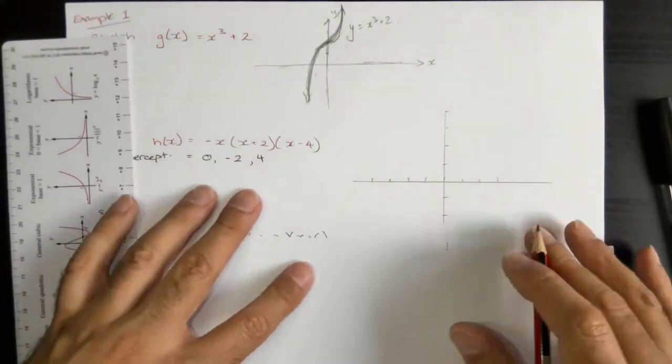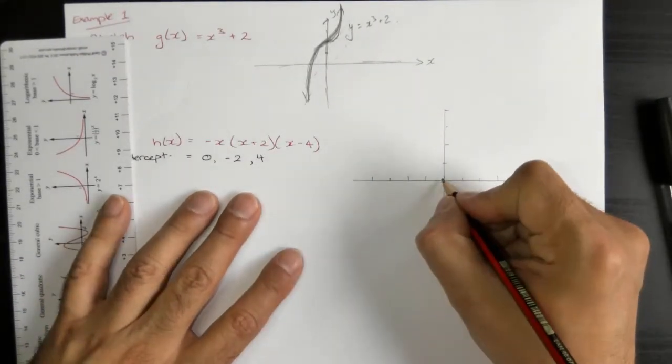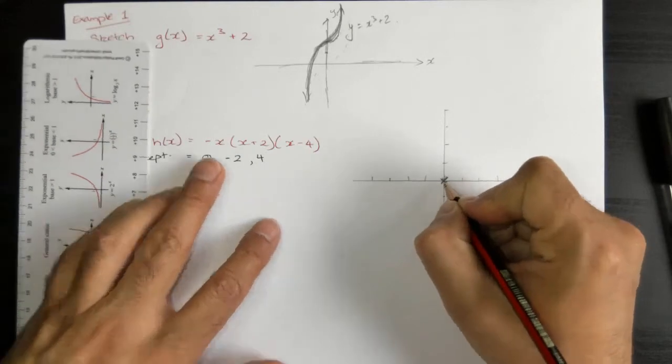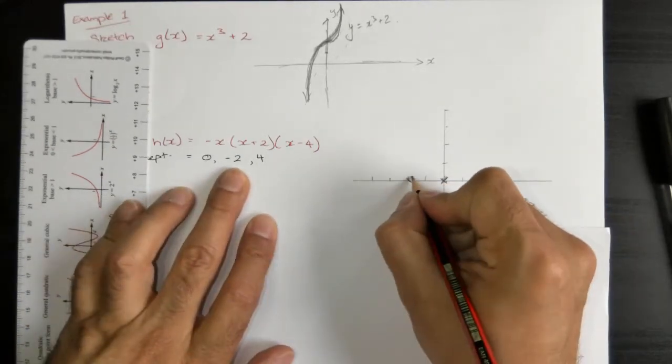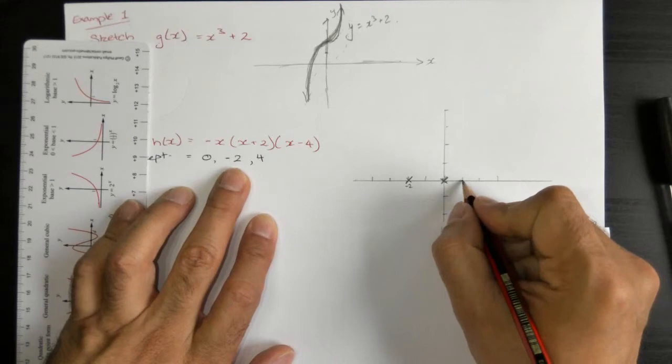So we've got 0, minus 2, and positive 4.